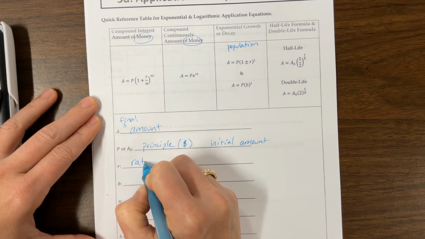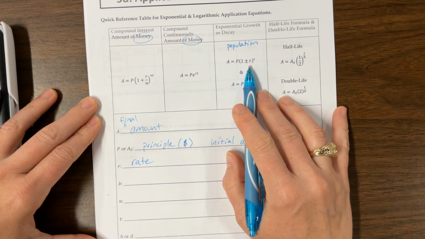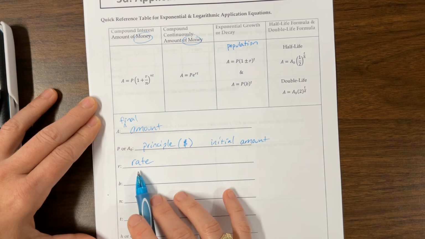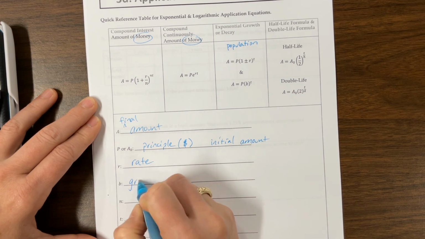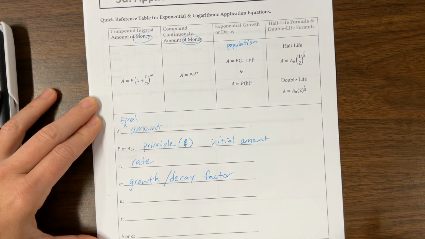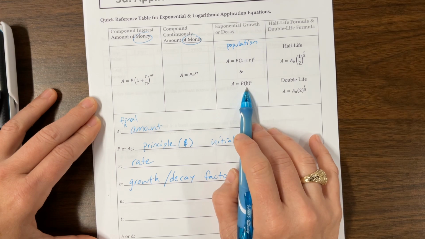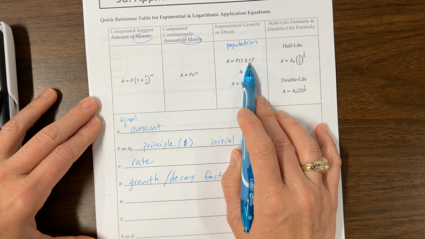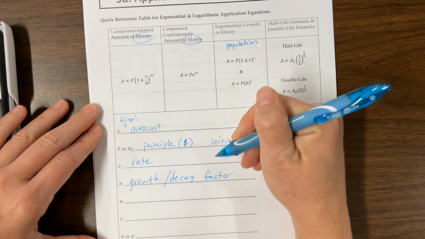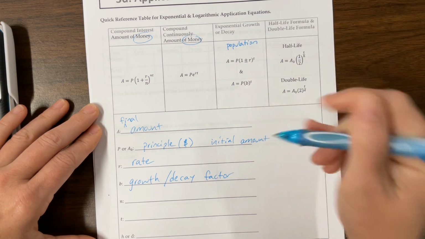R is our rate. It could be the interest rate with money, or the rate of growth or decay, the rate of increase or decrease. B becomes our growth or decay factor. We use the rate to determine what our growth or decay factor is. If it's a rate of increase, we would add R. If it's a rate of decrease, we would subtract R. So we would start at 100%. If you're adding 10%, you have an increase, so you're at 110%, which becomes 1.1, and so forth.